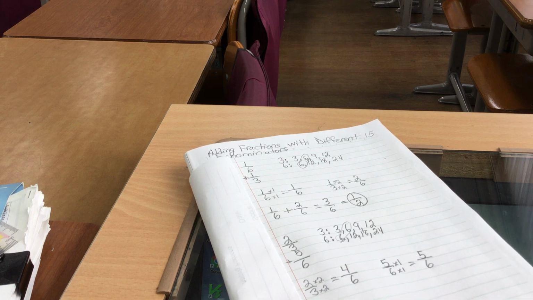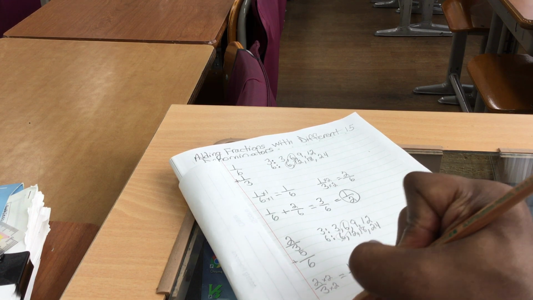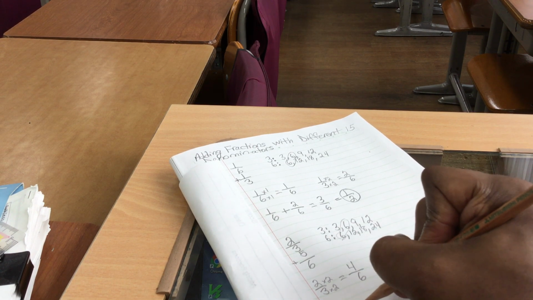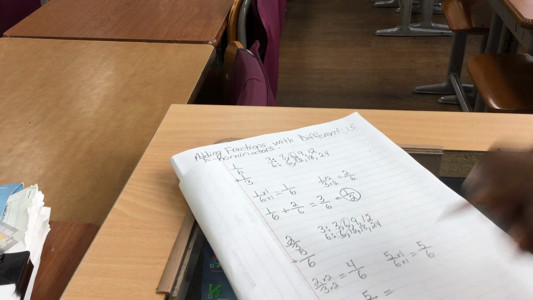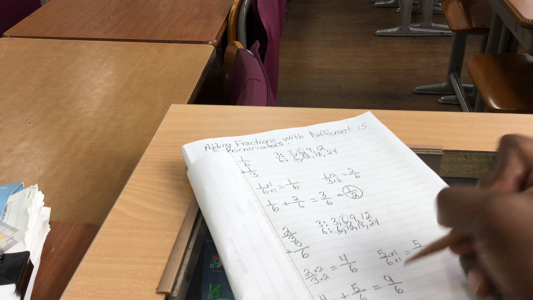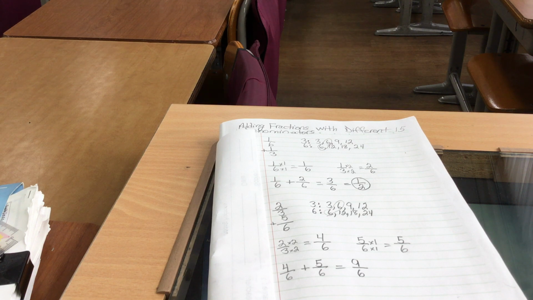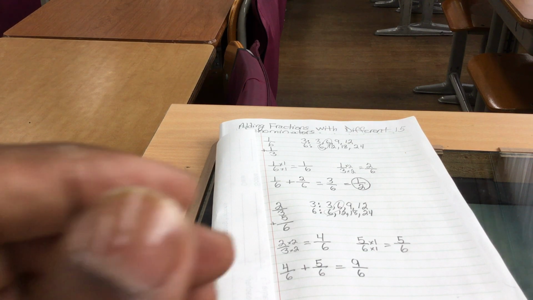So now I need to add them together like I did before. So 4/6 plus 5/6. Now that gives me 9/6. Uh-oh. Remember what kind of fraction this is? We cannot leave it like that. That is called an improper fraction, right? So what do we do with improper fractions? We need to go on ahead and change them into a mixed number, right? So this is easy.